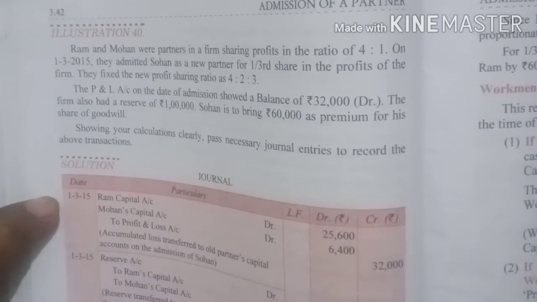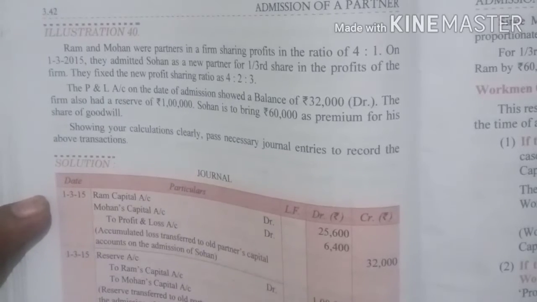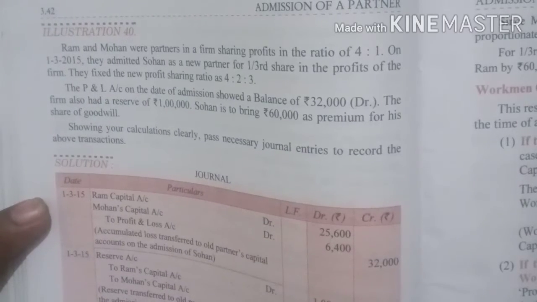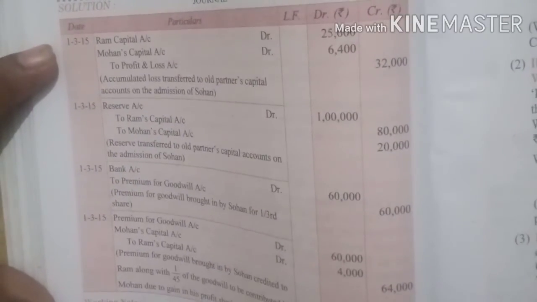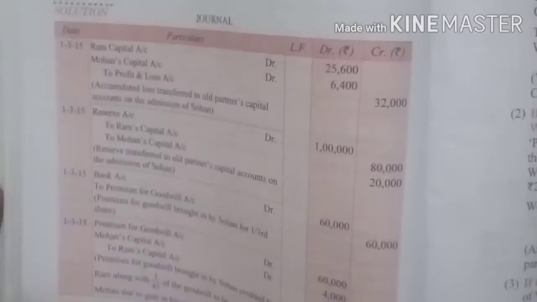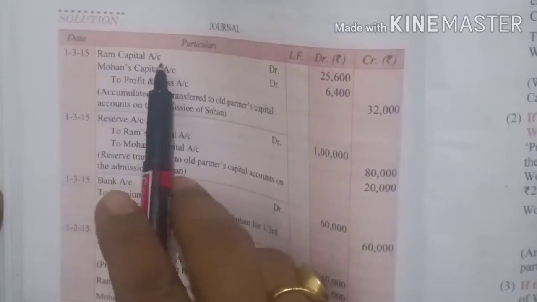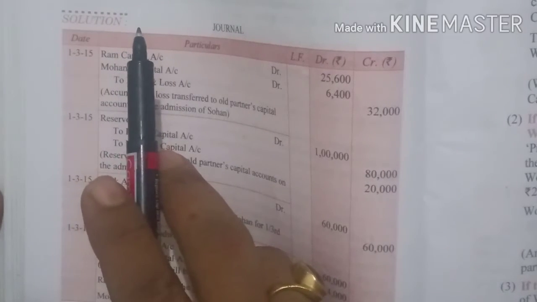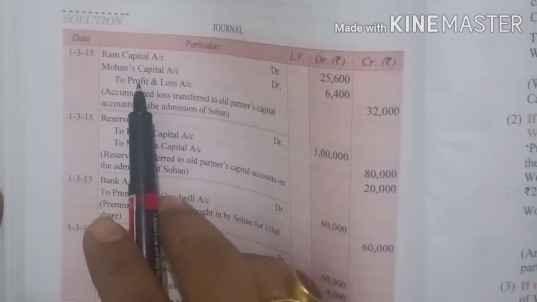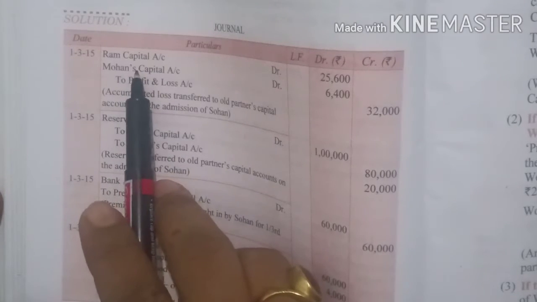Now let's pass the journal entries. We have to show calculations clearly and pass necessary journal entries to record the above transactions. See the journal entry. First is Ram's capital account. We know there was a debit balance in profit and loss, that is the loss which has occurred.